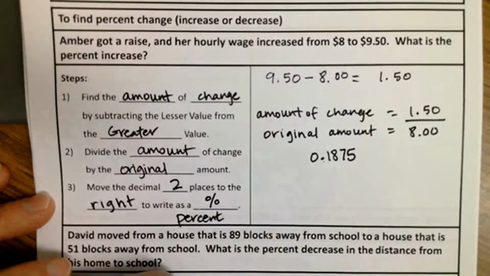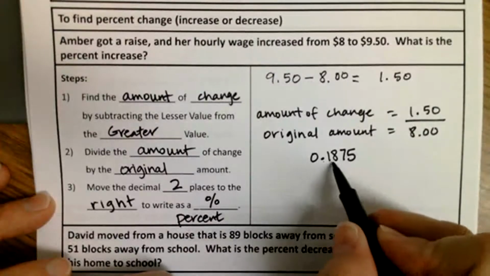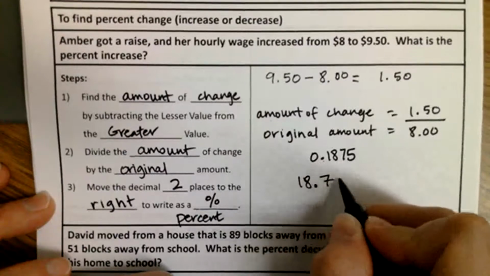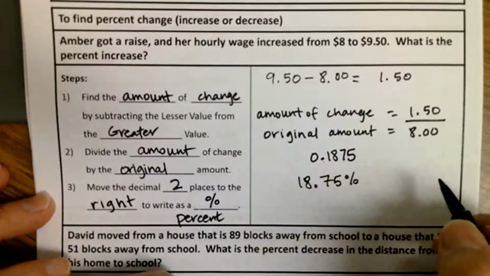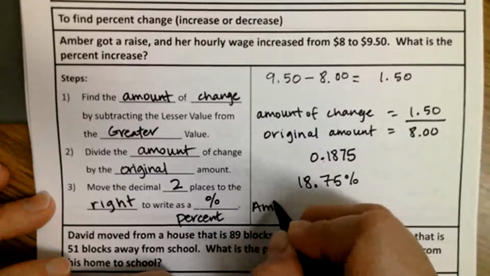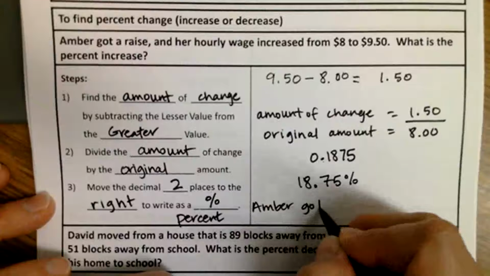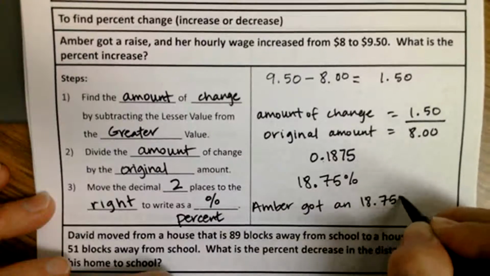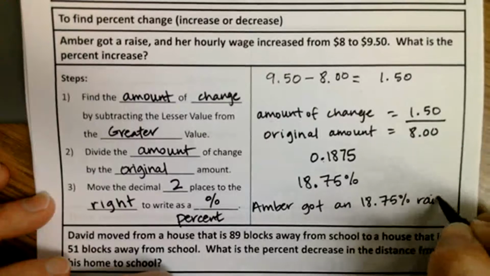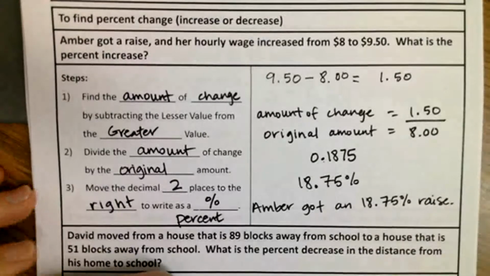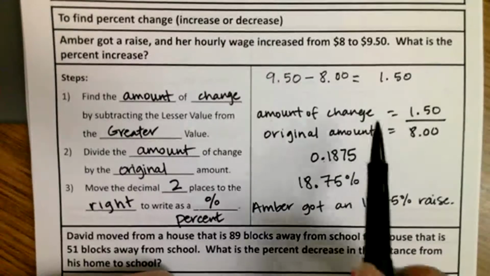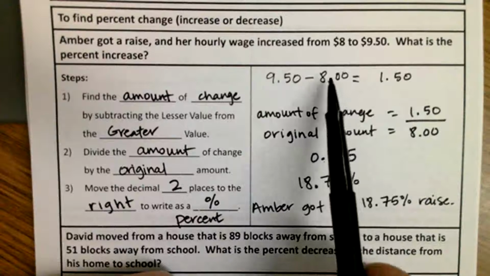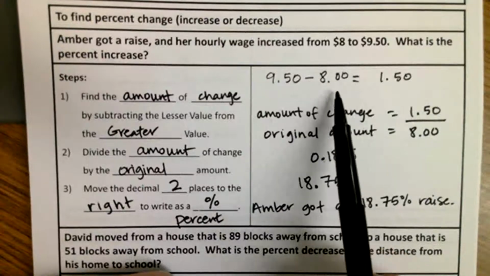That's the percent symbol. So I'm going to move this decimal 2 places. It's going to be 18.75%. All right, so Amber got an 18.75% raise. That means her raise, this $1.50, is 18.75% of her original pay.